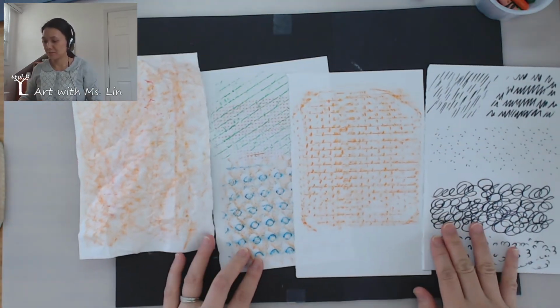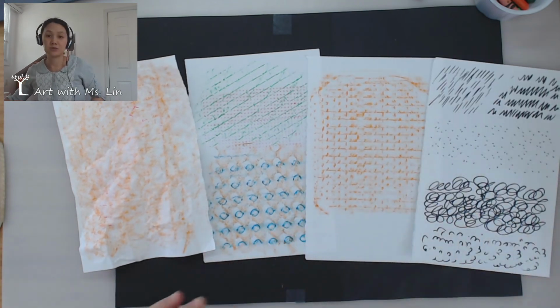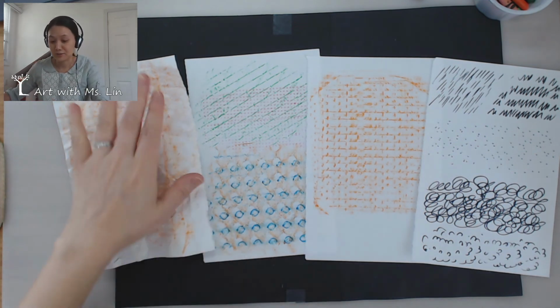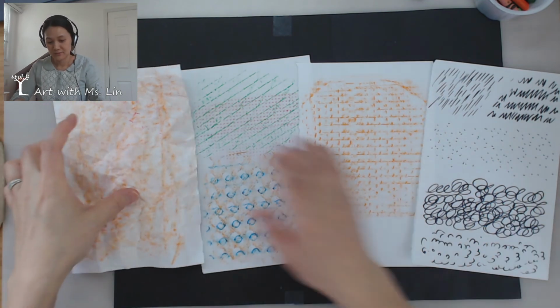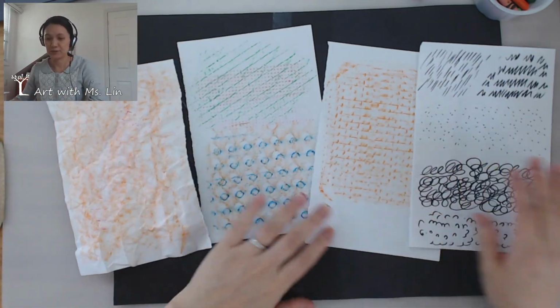I hope you try different ways to create your own texture paper so we can use it in other art projects, for example collages and mixed media projects that we can do together.